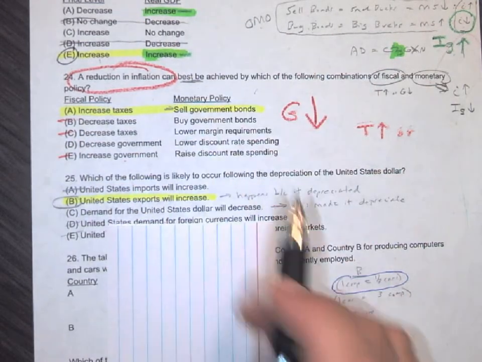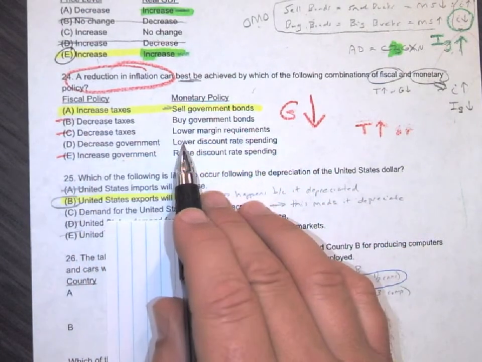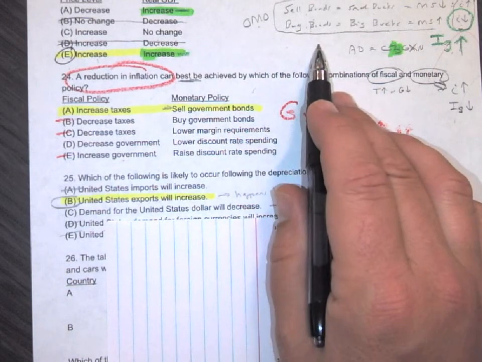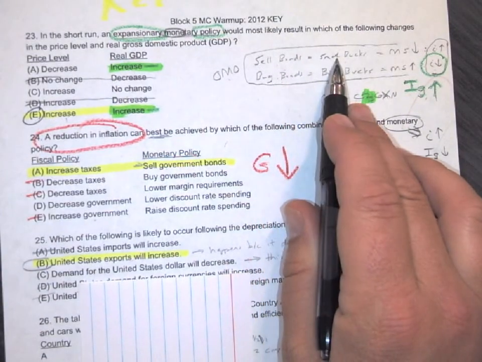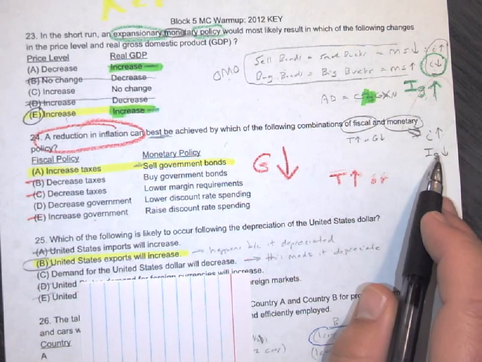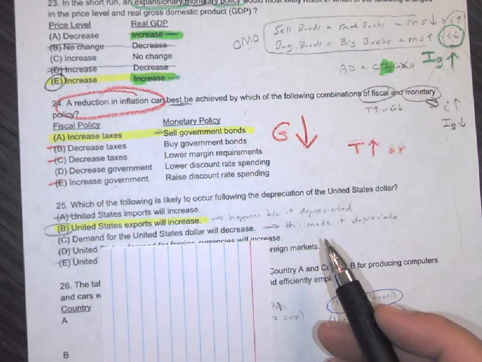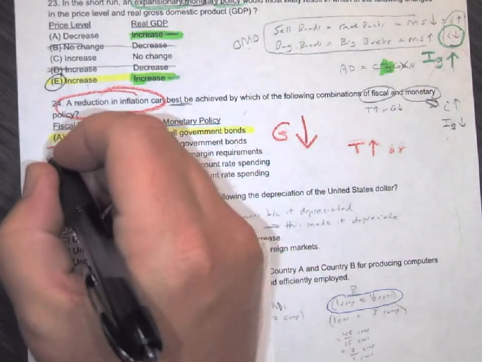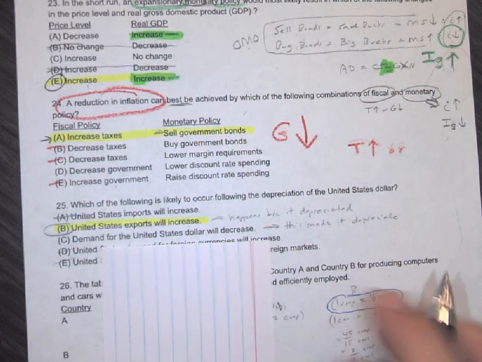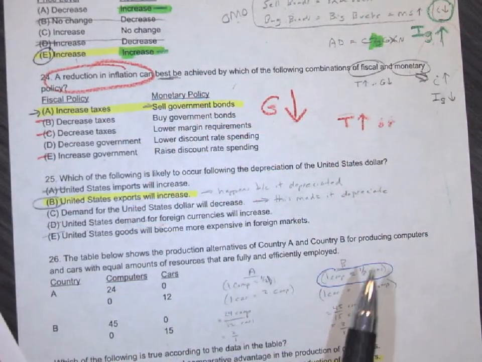Okay, so now, which one's my contractionary monetary out of A or D? Lower discount rate spending or sell government bonds? Sell bonds makes small bucks, doesn't it? And that makes interest go up. So I want something to make interest go up. It's going to reduce gross private investment. So I sell bonds, and the answer is A. Any questions? Make sense? Okay, awesome. So now we've had two monetary policies out of the first two questions.